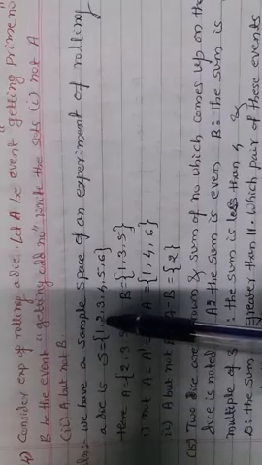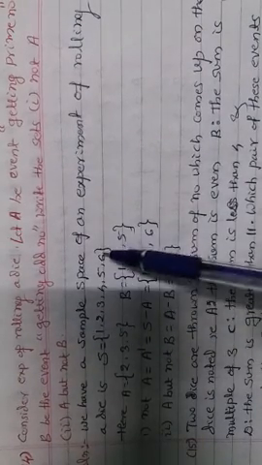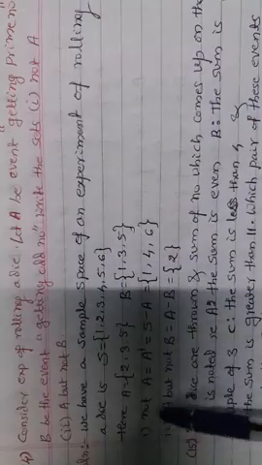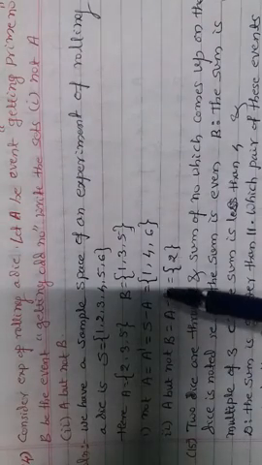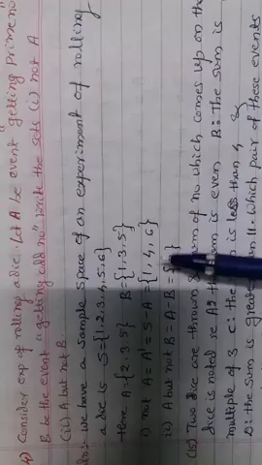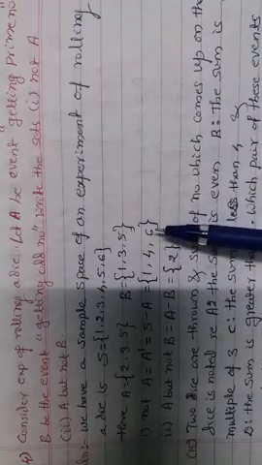What are the remaining elements? 1, 4 and 6. Hence, A dash, which is not A, is equal to 1, 4, 6. Am I right here? Okay.